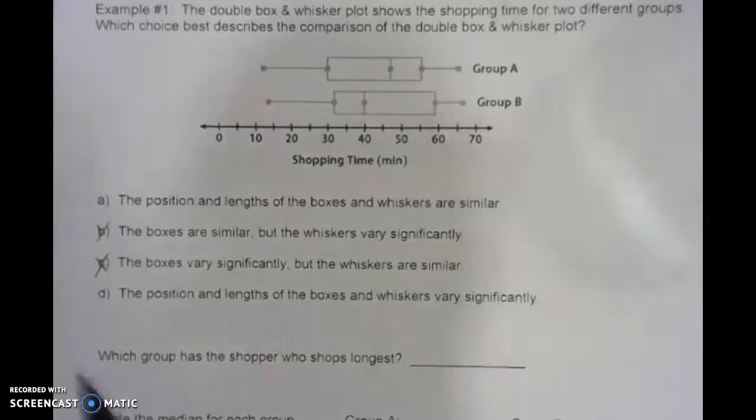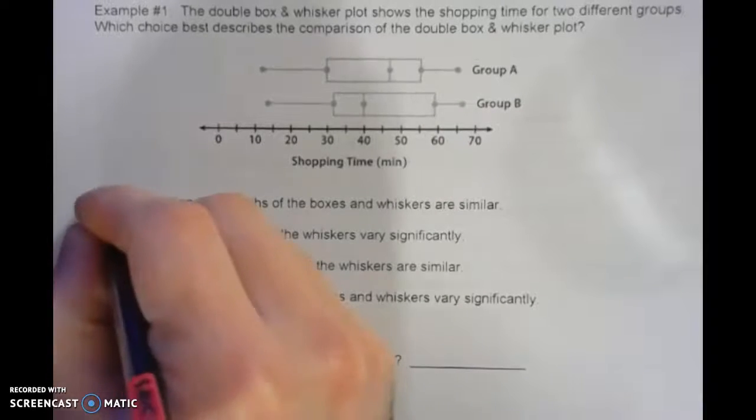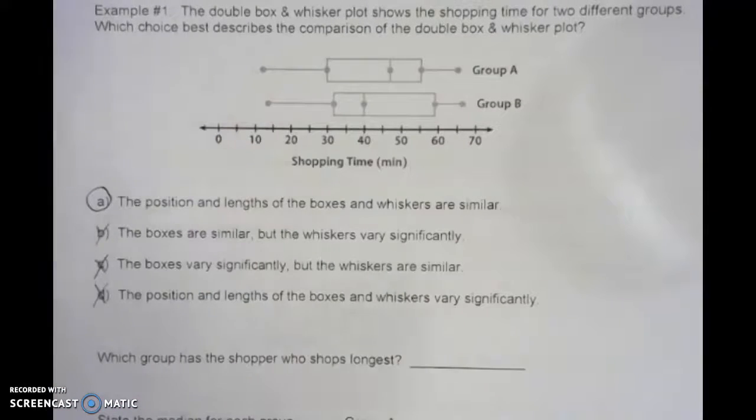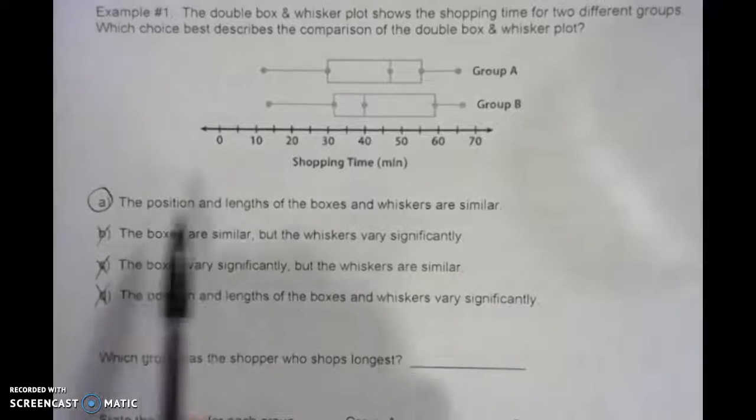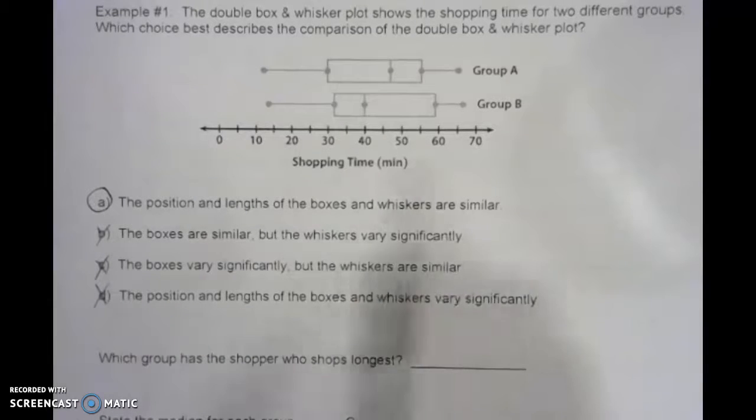Well, talking about what I said before, I don't think that one's right. I'm going to go ahead and say that A is the right answer. The position and the lengths of the boxes and whiskers are very similar to each other.